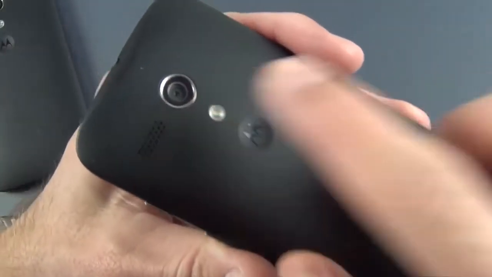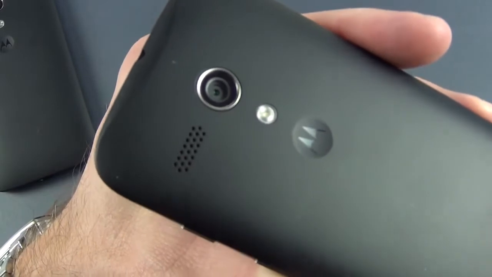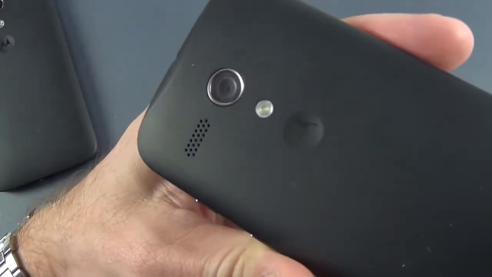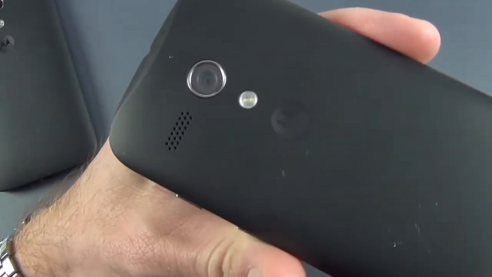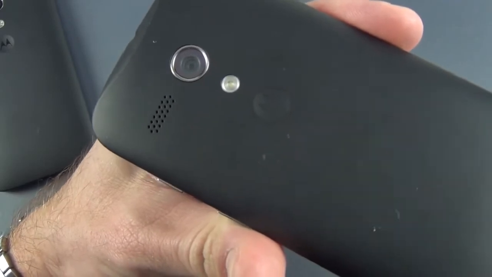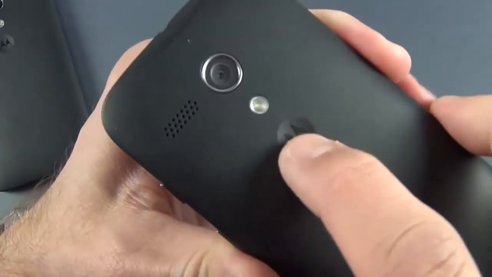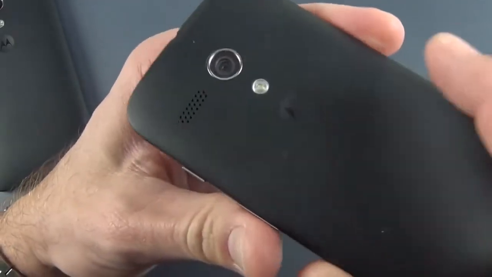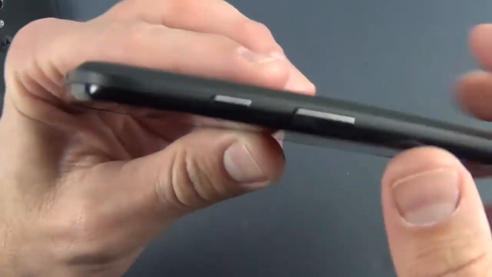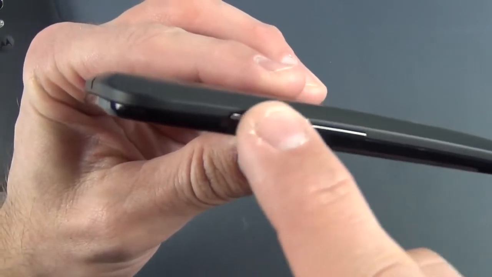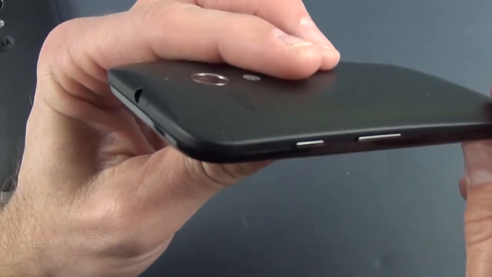It doesn't matter here. So we have a 5 megapixel autofocusing camera, which can record video at 720p at 30 frames per second, so you do not have 1080p in this case. We have our loudspeaker right next to it, an LED flash. We have that Motorola dimple, which we're familiar with from the Moto X. On the side, you have these metallic buttons. I'm not sure if they're plastic or metal, but they feel pretty nice, very similar to the Moto X.